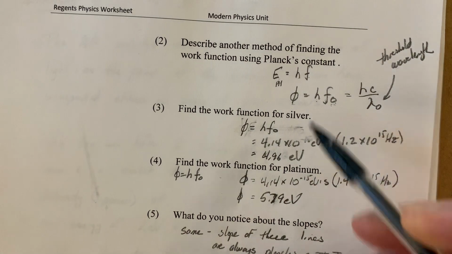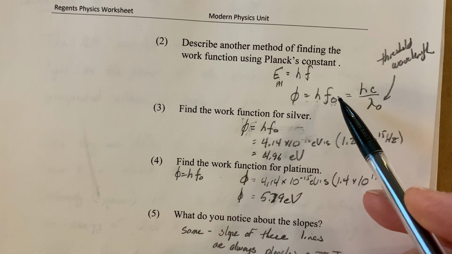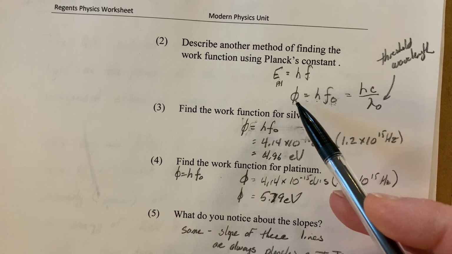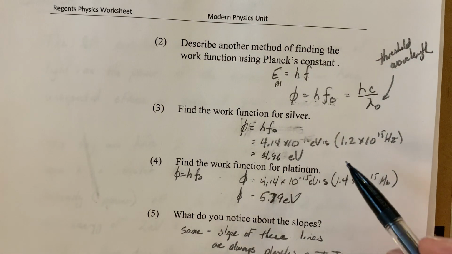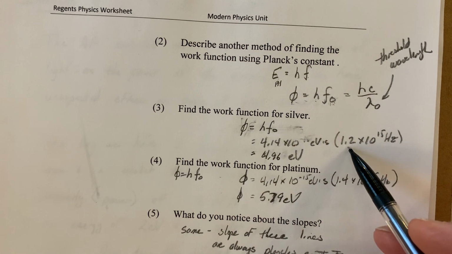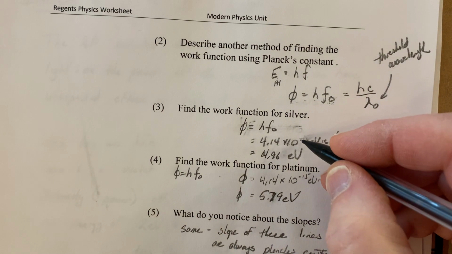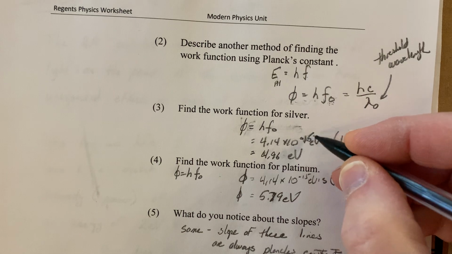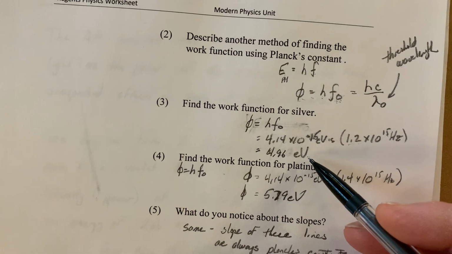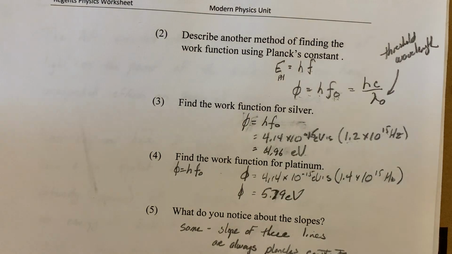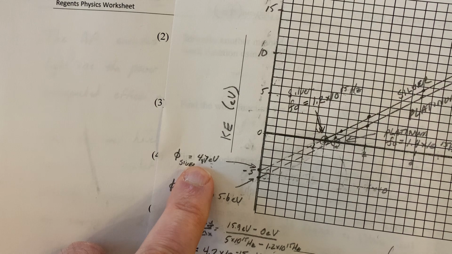Okay? Well, we'll stick with this for a second. If I know what the threshold frequency is, I can find my work function. So let's do it for silver. I set across the axis about 1.2 times 10 to the 15th hertz. Multiply this by Planck's constant, and I get about 4.96 electron volts. Now, when I plotted it and carried my line down, I got about 4.7 electron volts. So I don't feel too bad about that.